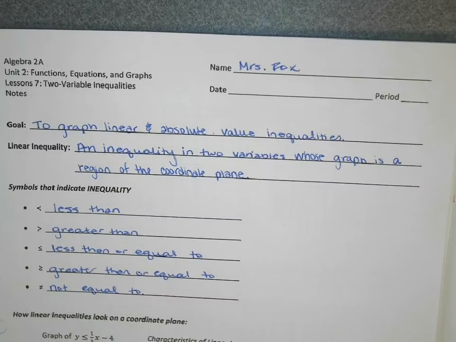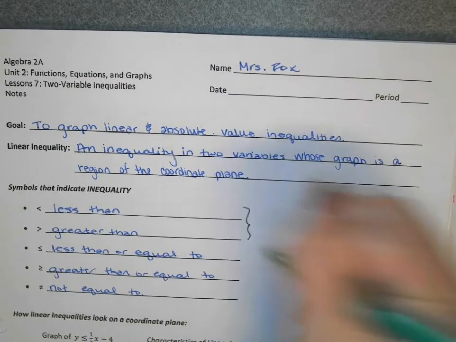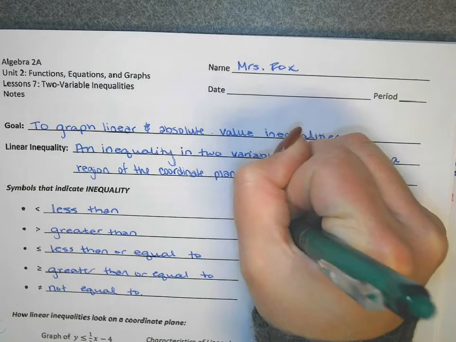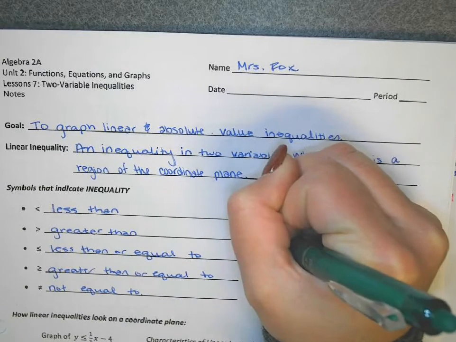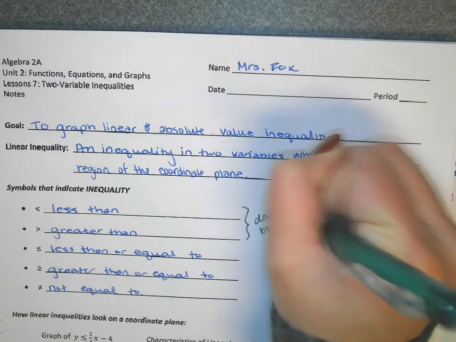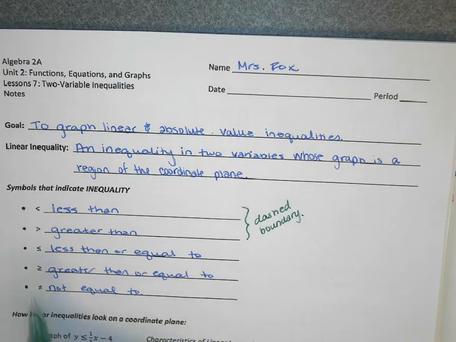When we go to graph, if we have a less than or greater than symbol, these are going to be a dashed boundary line. And the boundary line is not going to be included if it has to be less than or greater than.